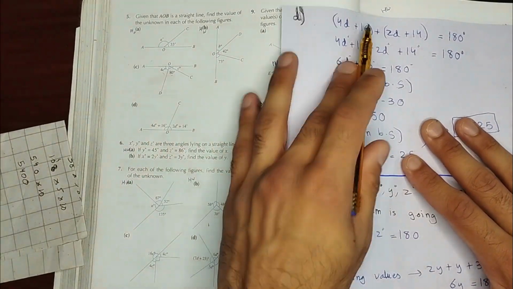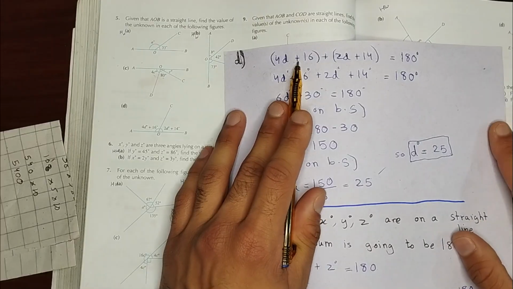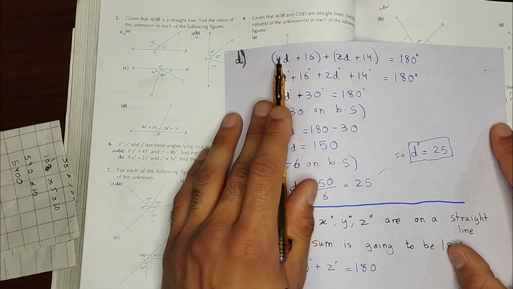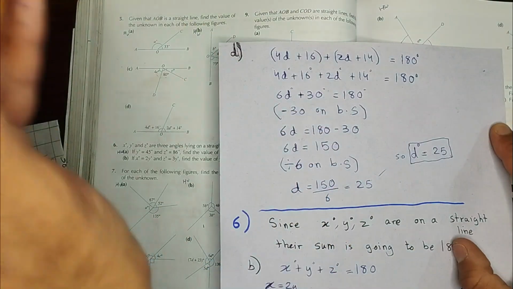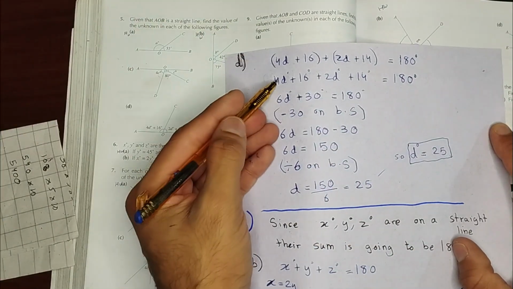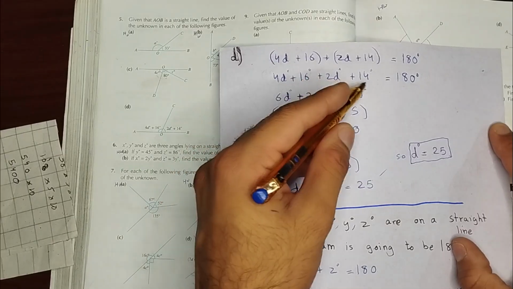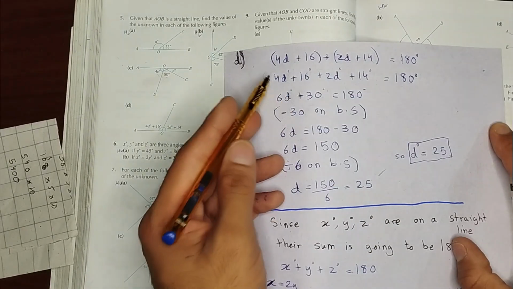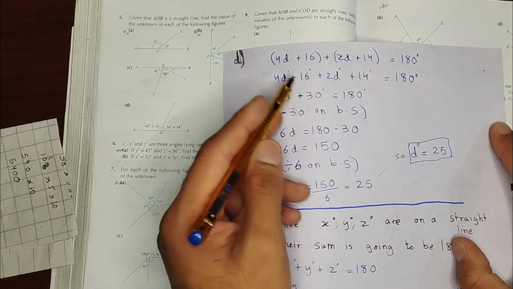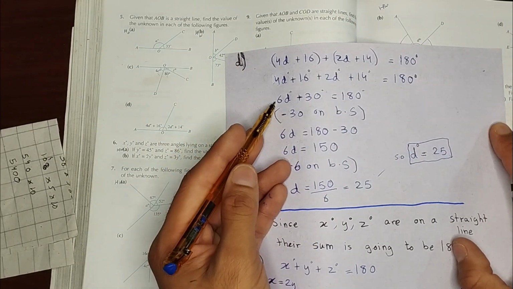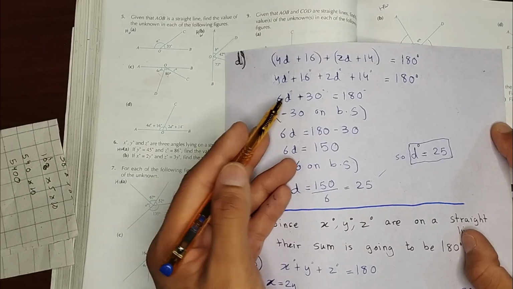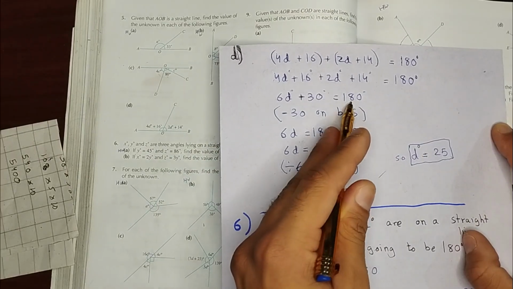Exactly the same. But since there is no multiplication here, there's simple addition going on. That's why I just simply removed the brackets. I get 4D plus 16 plus 2D plus 14 is equal to 180. Now 4D will add with 2D because they're the same variables, and 16 and 14 are constants. Add them together, you get 6D plus 30, which is equal to 180.